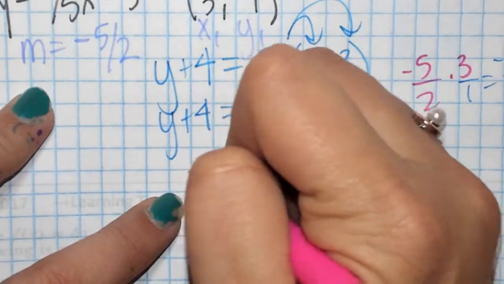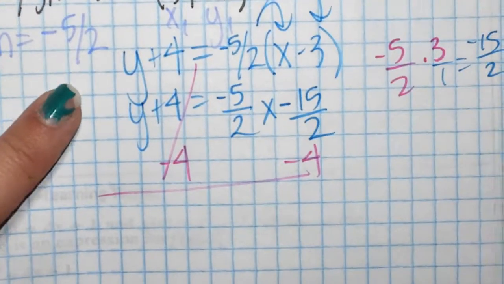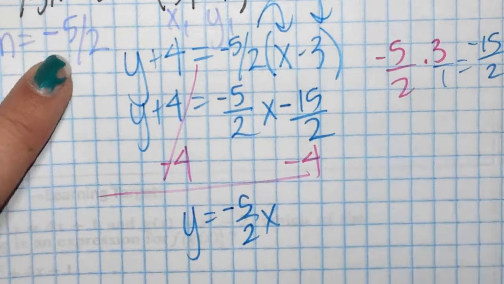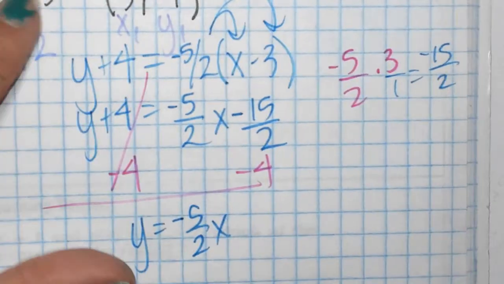Minus 4 on both sides. Ooh, but we got a fraction. Is everybody ready for the magic? Oh, I'm ready for some magic. Can I go home? Abra. No. You big babies.